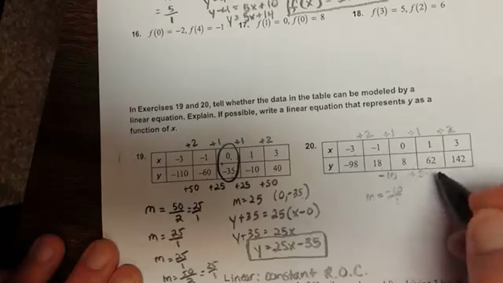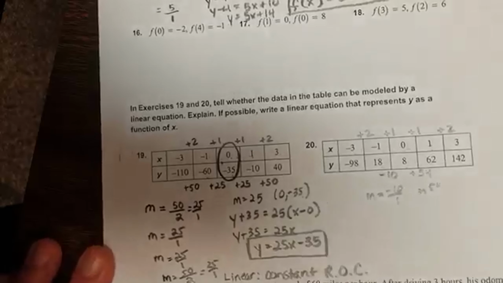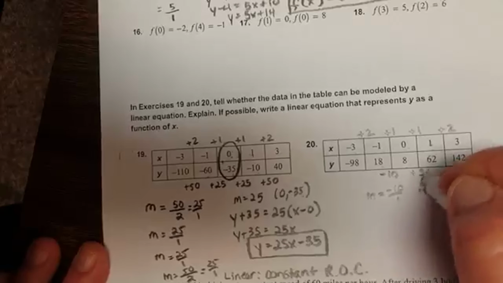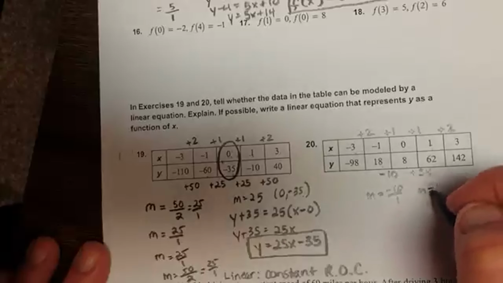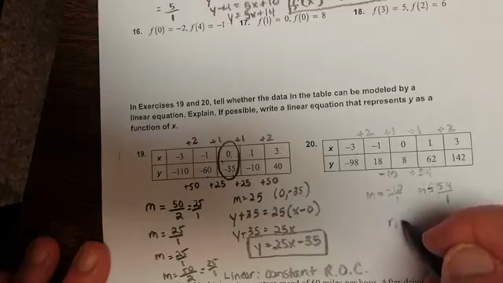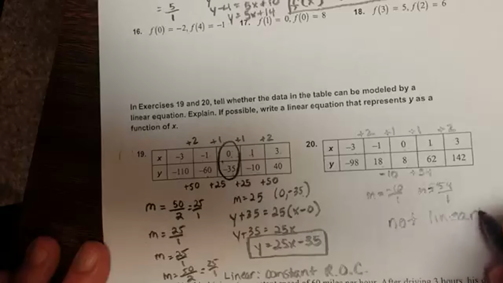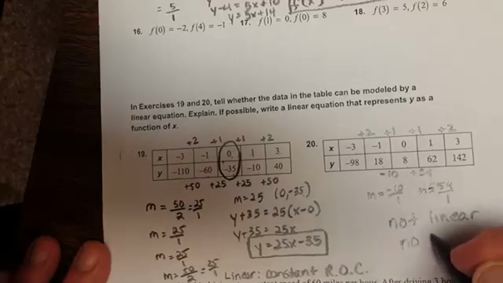Between these 2 points, my slope is 54 over 1. So this relationship is not linear. There's no constant rate of change.